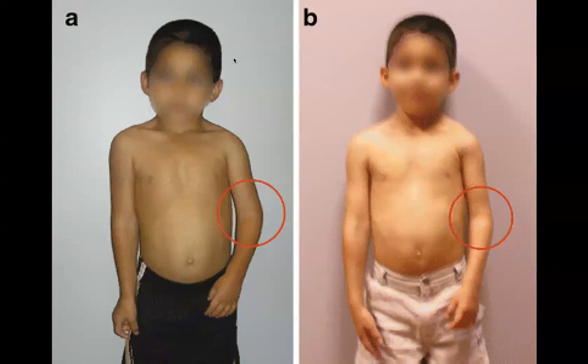Okay, then I will check for the clavicle. Is there any fracture, any scar? The clavicle is clear. No fractures.